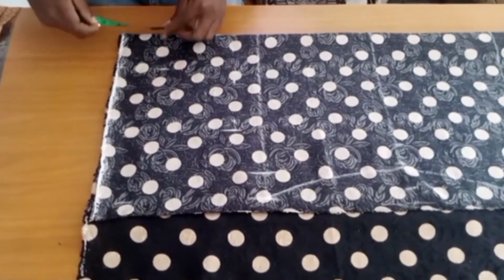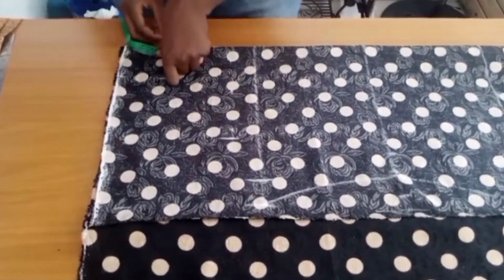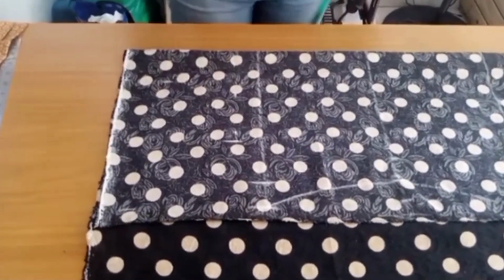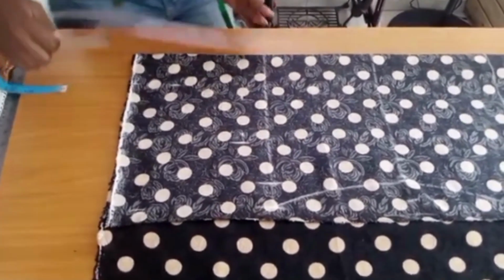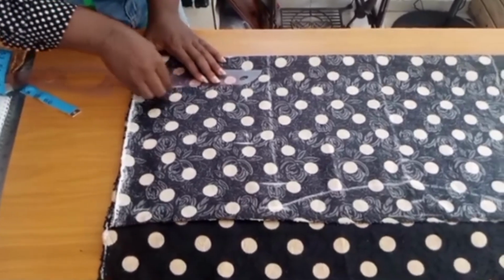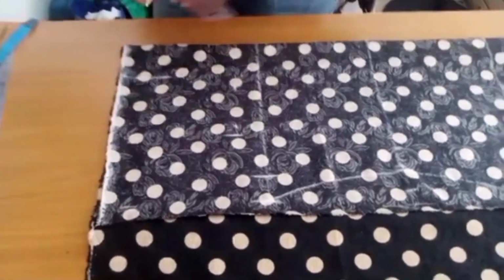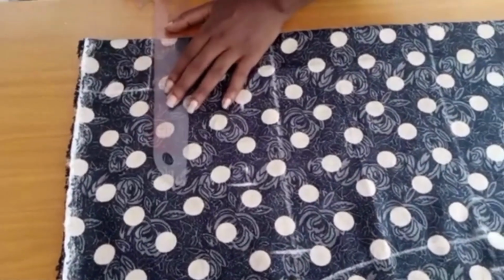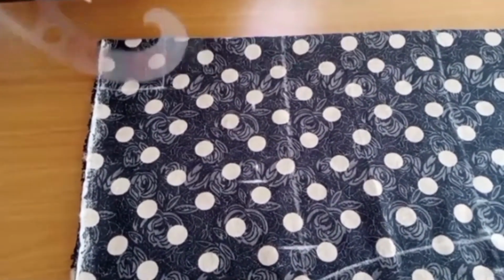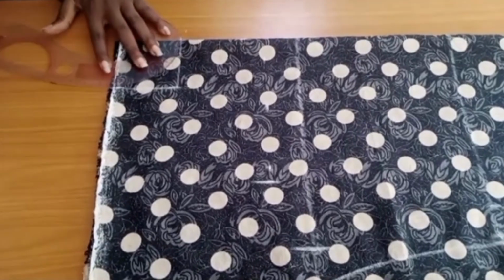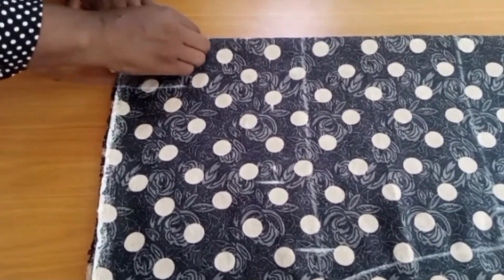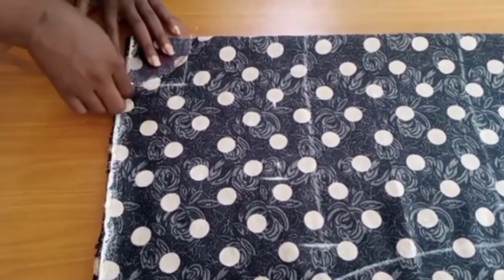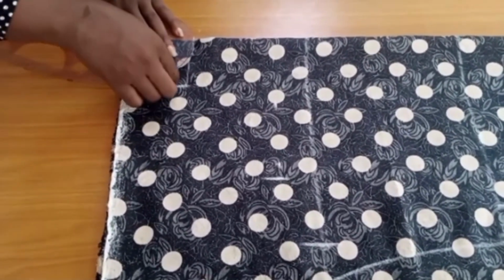Right now I am marking out the basic neckline just to give me a guide on how I want the neckline to be. This is not very necessary for this part, but I'm just doing it for those who are not familiar with how to create a basic neckline. I'm just using 3 inches by 3 inches, and I'll go on to draw the curve for the neckline. This is just going to be a guide for me.